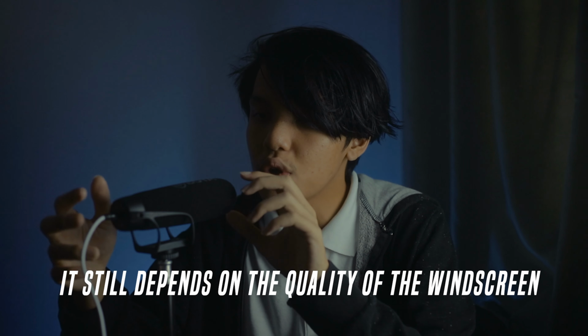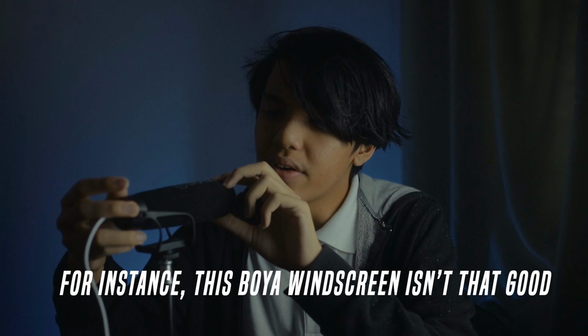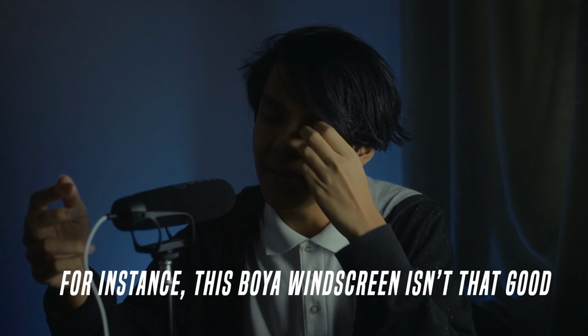Well, yeah, because of their thickness. Usually they are very squishy and very thick. Depending on the windscreen itself, but usually they will be at least an inch thick.